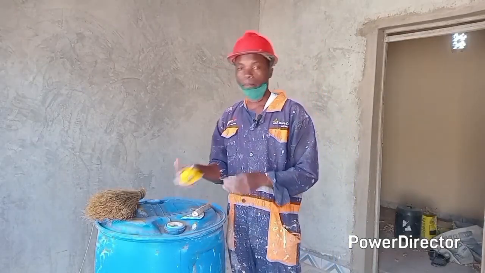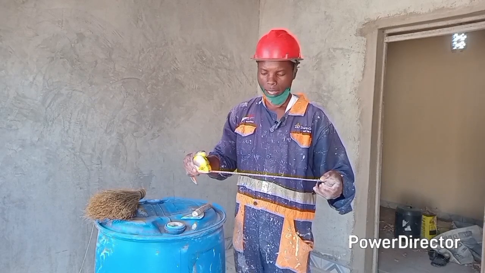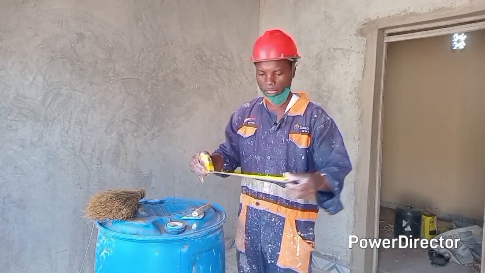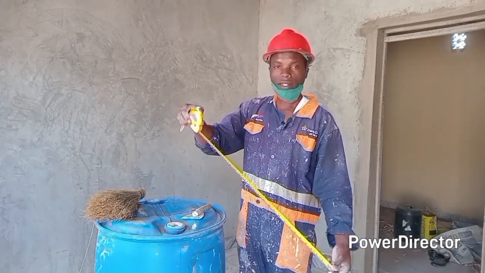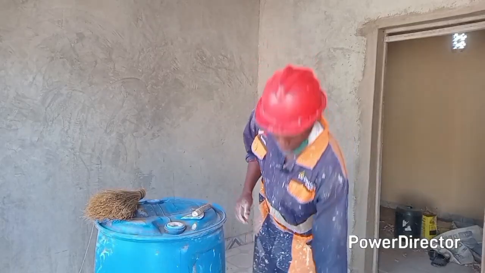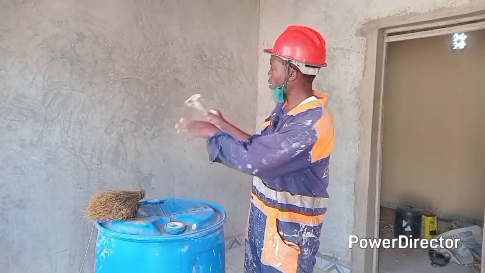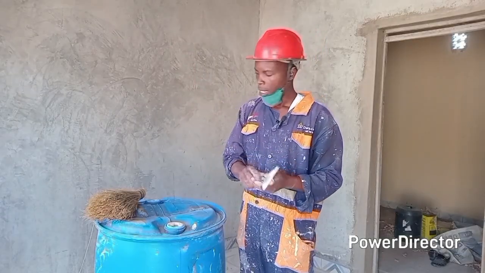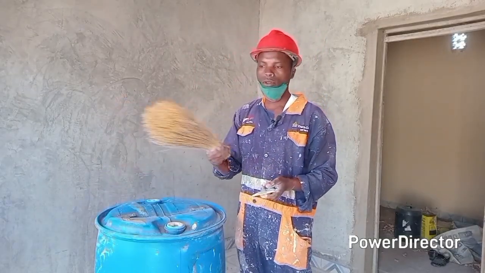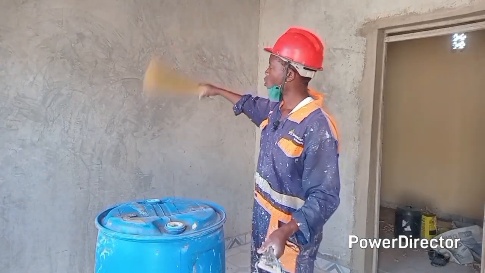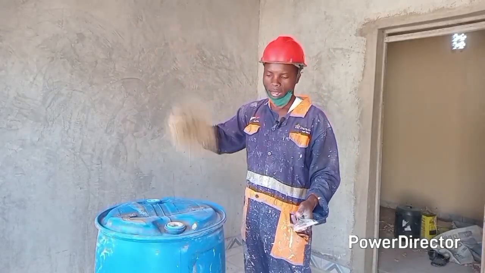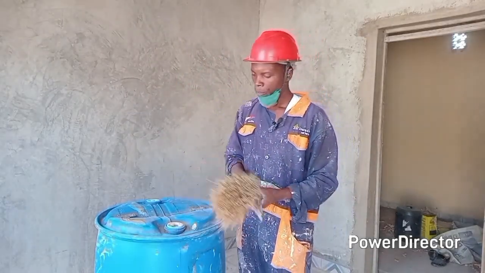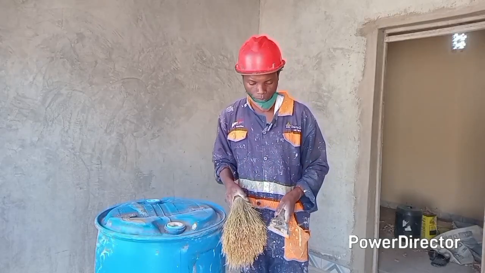And then I have the tape measure that I must use to take the dimension, especially when I'm doing the quotation. This one is very, very vital. And then I have the scraper. I'm going to scrape the unwanted or loose materials before I start painting. And of course, I must have the broom. This one I use to wipe the dust before I start doing the painting work. So those are the tools that I'm going to use.